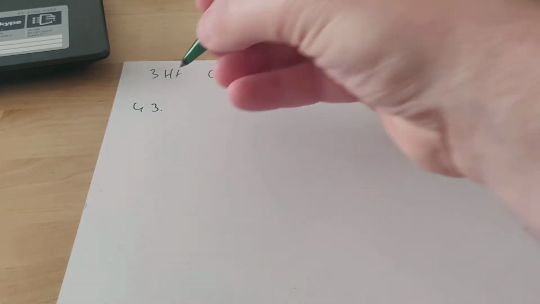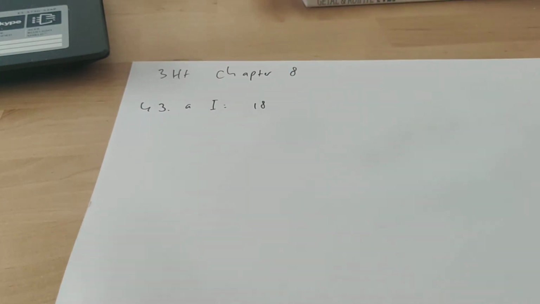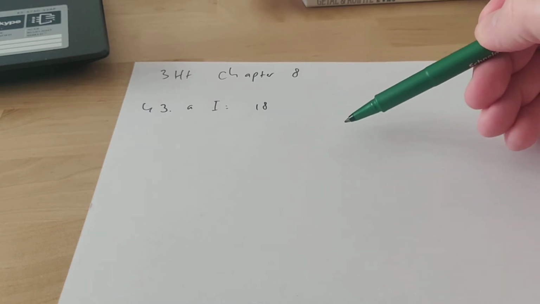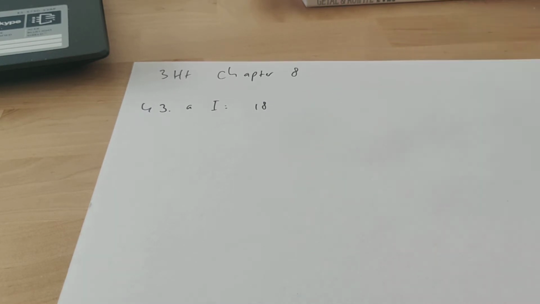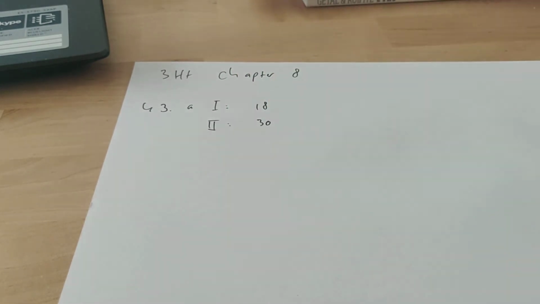For question A, the period for Ferris wheel number 1 is 18 seconds. So that means that he starts at the bottom, then he goes up and down, and then after 18 seconds this person is back on the ground. For Ferris wheel number 2, this one takes half a minute, so 30 seconds.